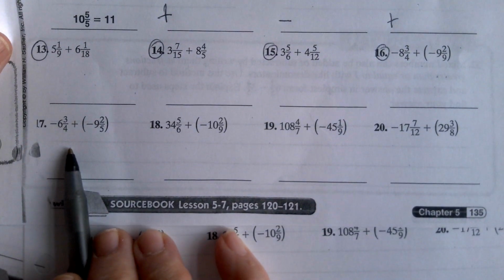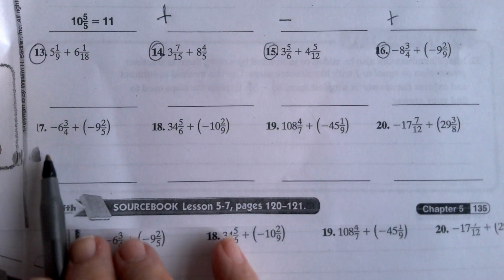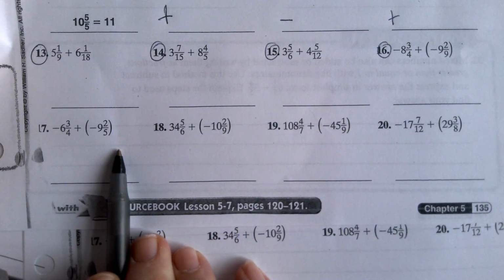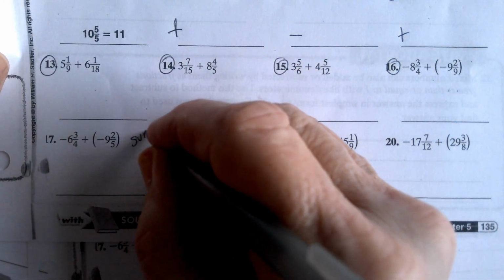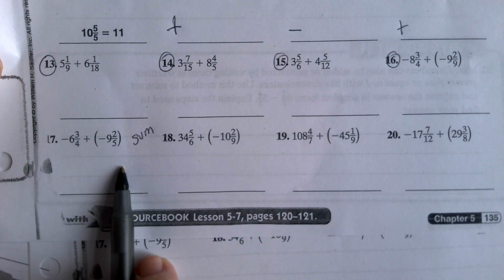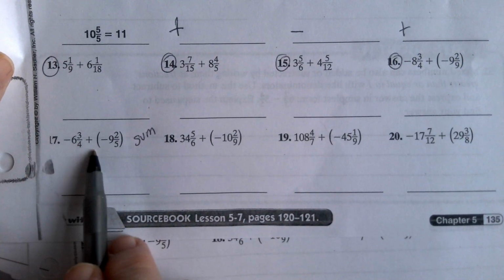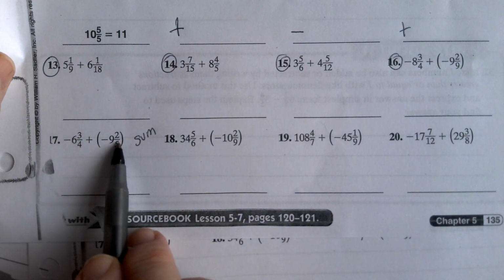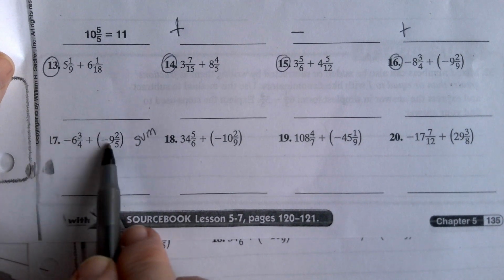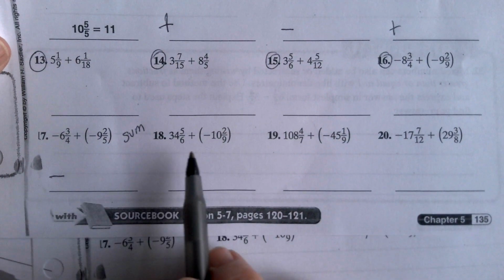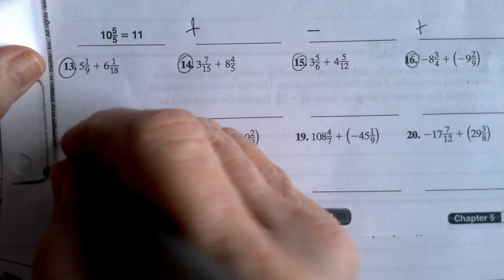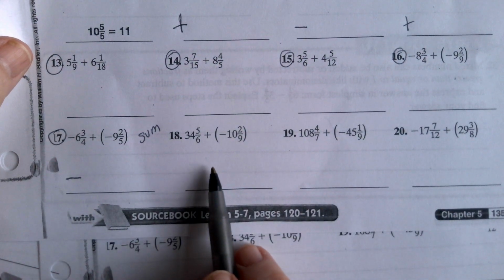Starting on this one, 17, is 17 the same sign? Yeah. So guess what we're going to do? You're going to sum. Who knows what your sign is going to be? Positive. This one here? Negative. There's more negatives. Same sign, sum, and there's more of what sign? There's more negatives. So I'm done with the sign. On this one, we're going to do 17. I think we will do just this one side.